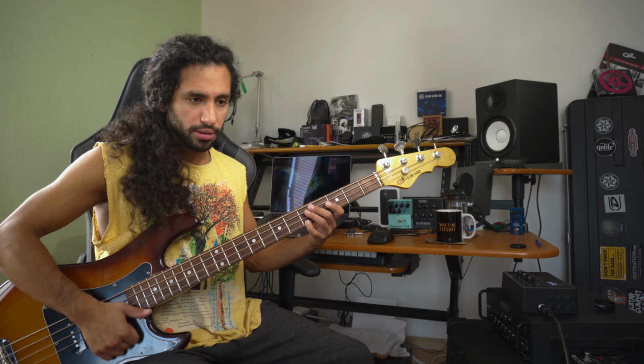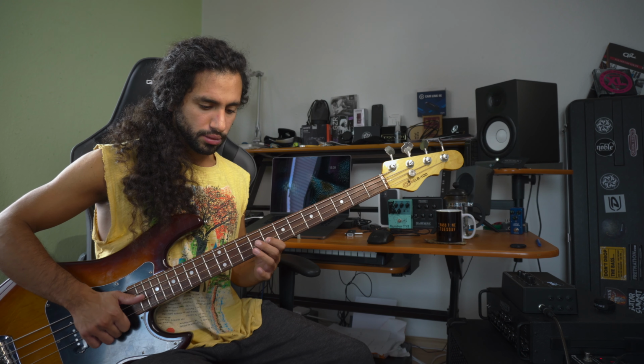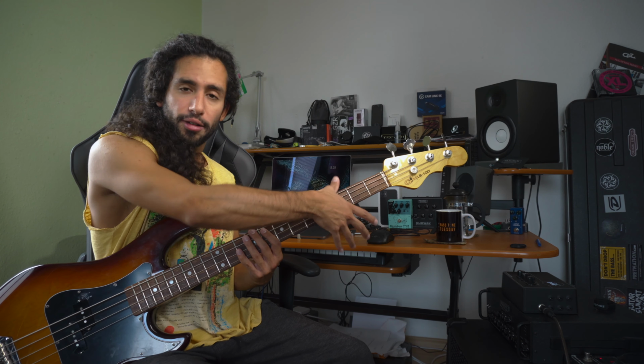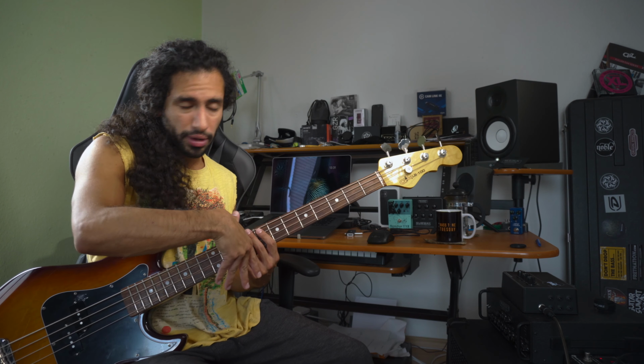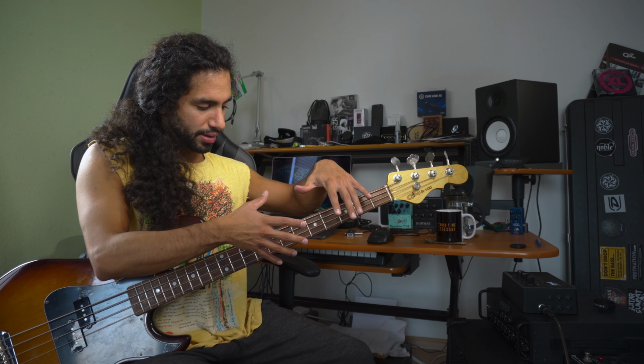But for example, if I slap or pop a C here compared to here, it's a different tone. And you might want to get that snappy kind of attack from notes down here instead of having to move up the neck. But being aware that the positions of where you play things have an effect on the overall character of the sound is definitely a very important thing to keep in mind.